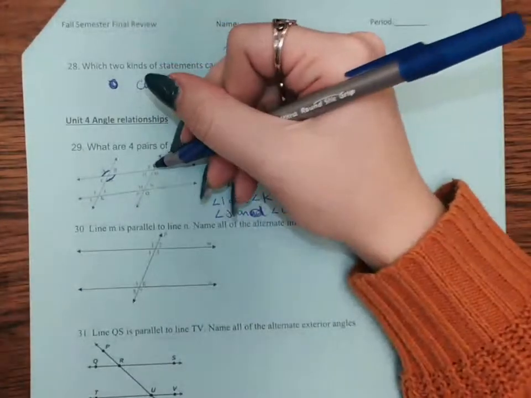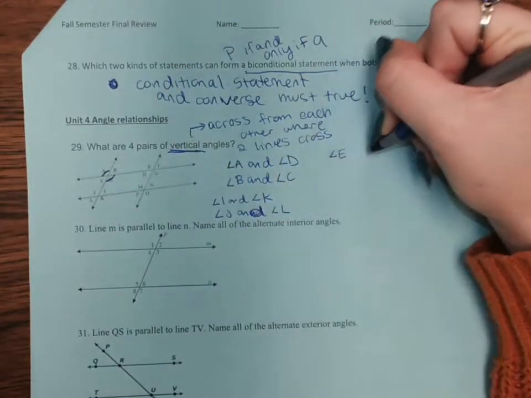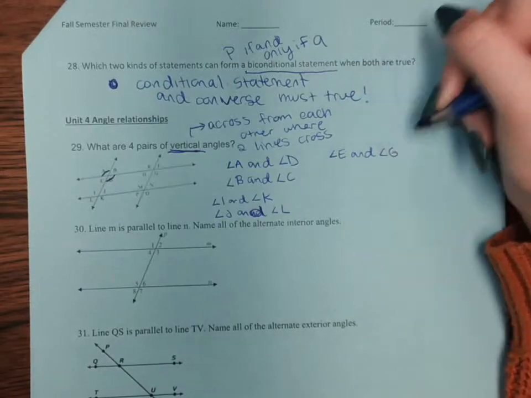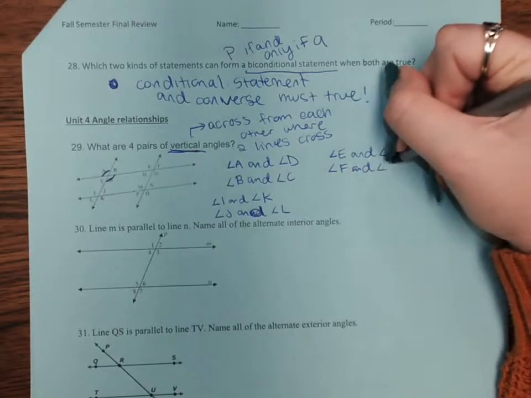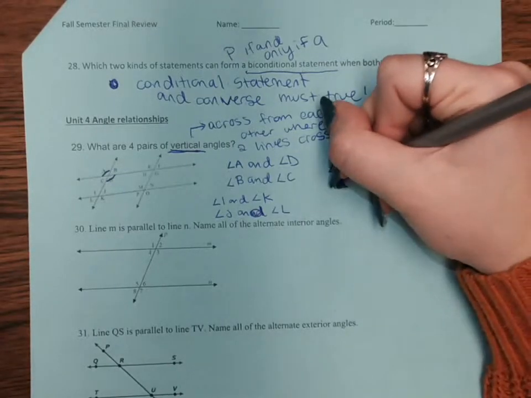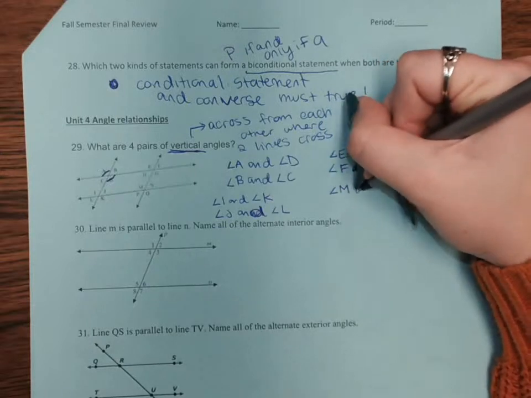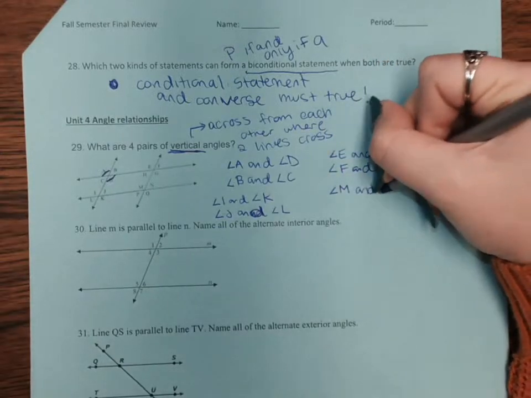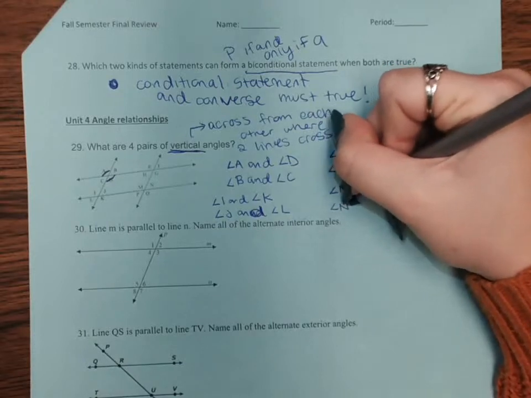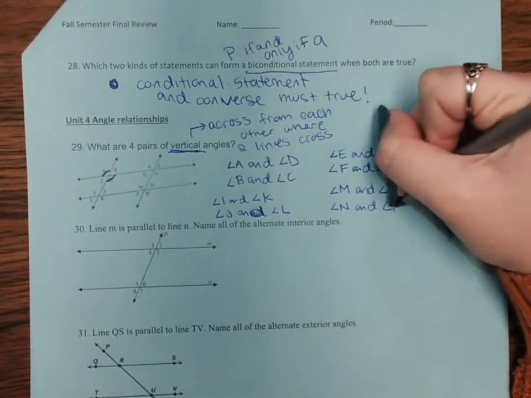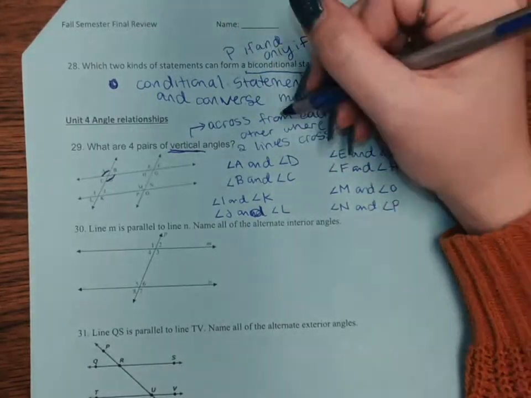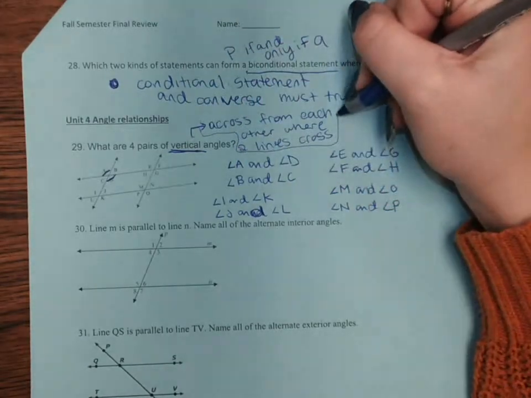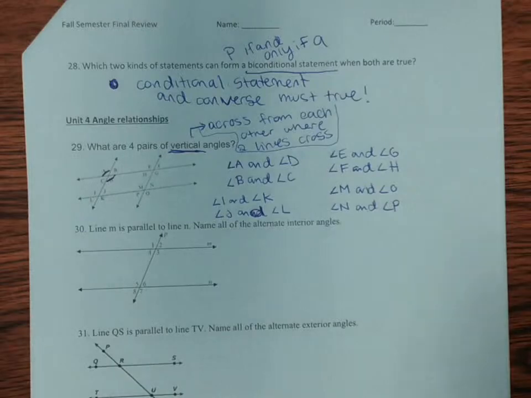And then for my next one, if I'm going up here, I could say angle E and angle G are vertical angles, and then the other ones, angle F and angle H. And then we have my last one, so angle M and angle O, and then angle N and angle P. Okay, so those are all my vertical angle pairs at every intersection. So remember that vertical angles are across from each other. They will always be across from each other where two lines cross.